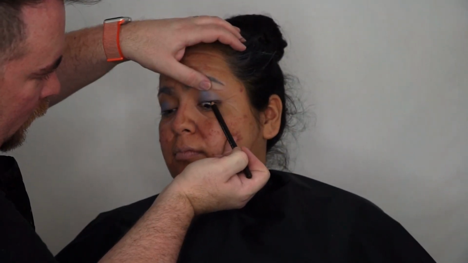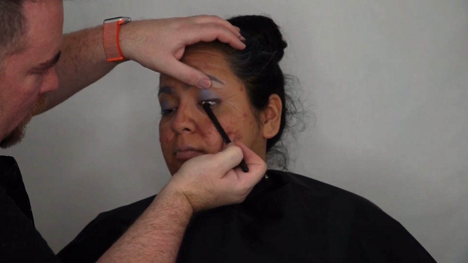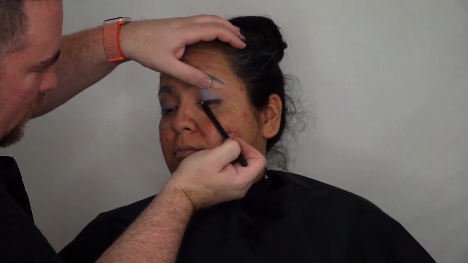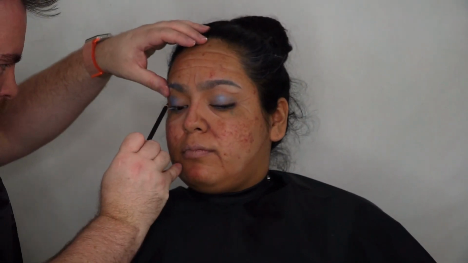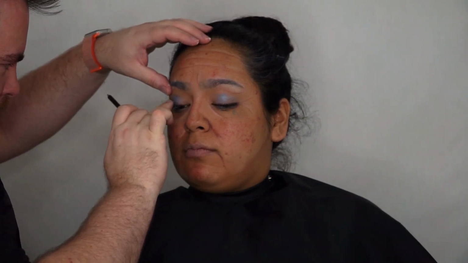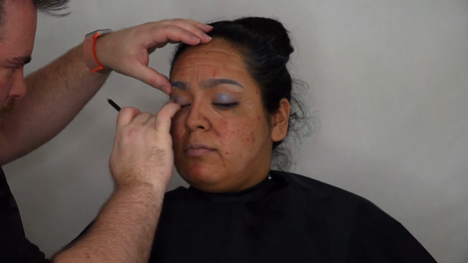Now I'm using an eye pencil. I'm dragging it from the outer corner of the eye across the lid itself, and then I'm using my finger to smudge that a little bit. Here I'm just trying to give that eyeliner appearance. Once again, I'm not looking for crispness to the eyeliner. I've decided that this particular character might do a smokier piece. It can actually have some broken lines. It does not need perfection within this application.